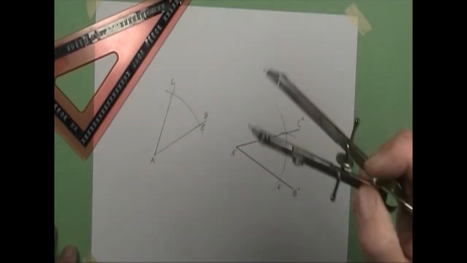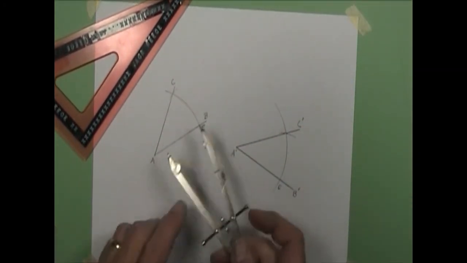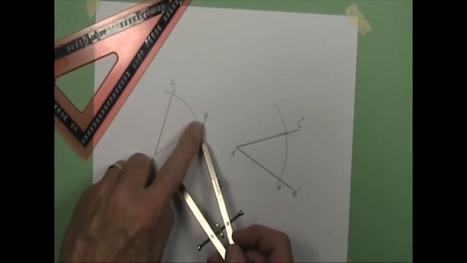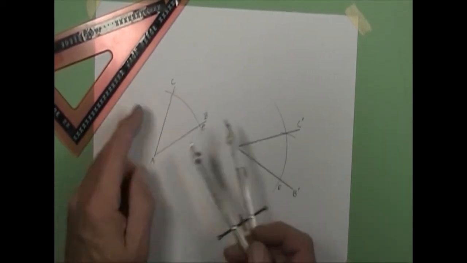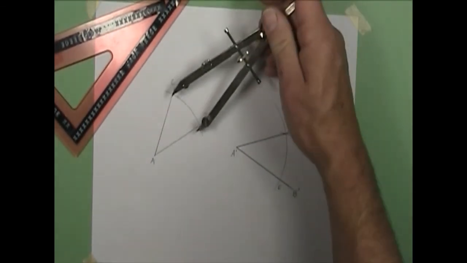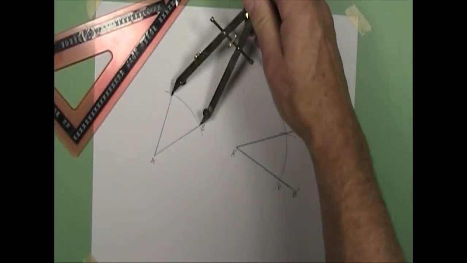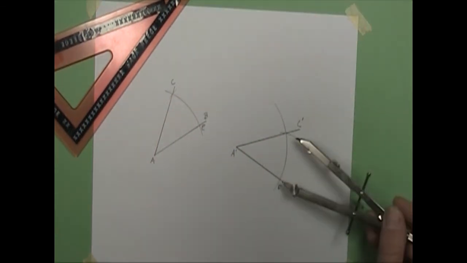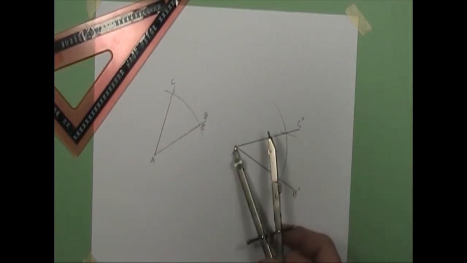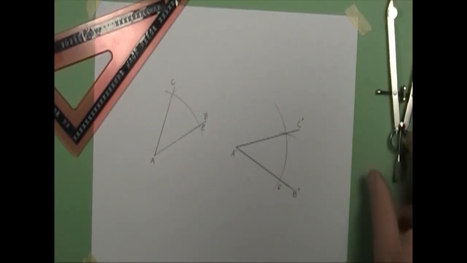And just reviewing that, I draw one arc from here to point E, any size, doesn't matter, across both lines, and I transfer that arc to a new location. And then I come back and I set my compass to the chord length of that arc and transfer that to my new location. And where the two arcs intersect, that gives me the new side of the angle.